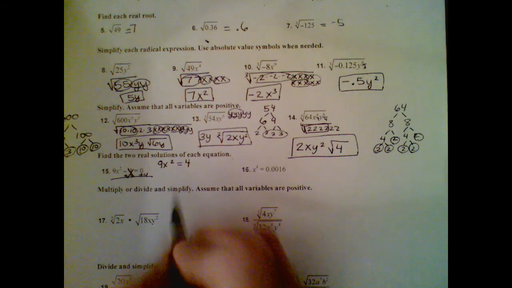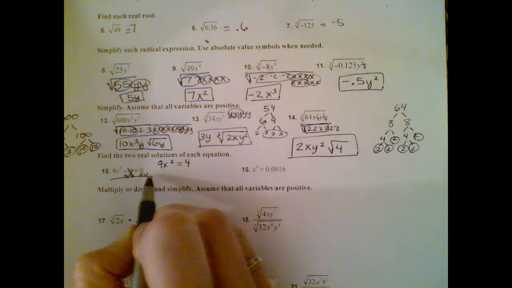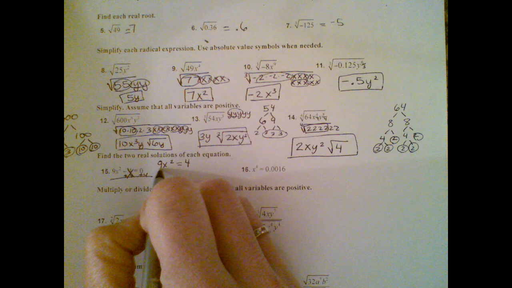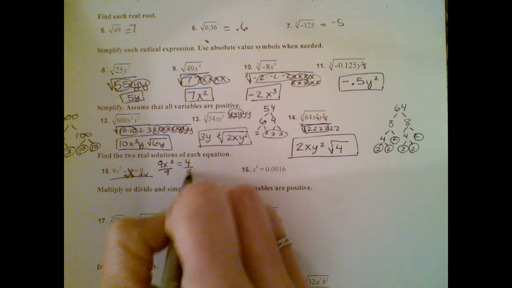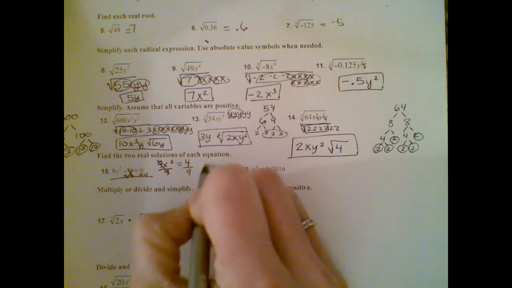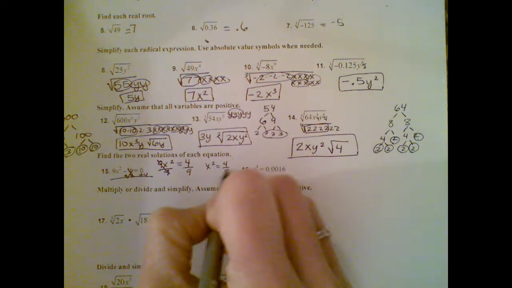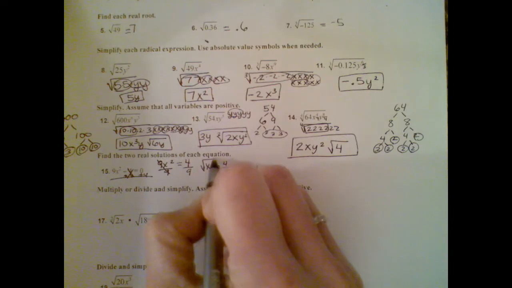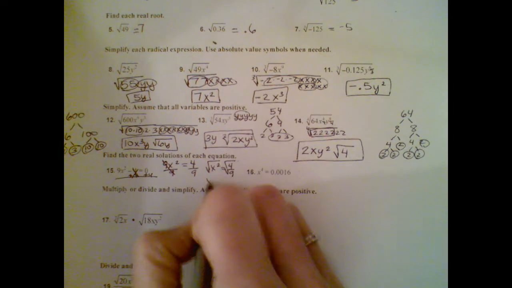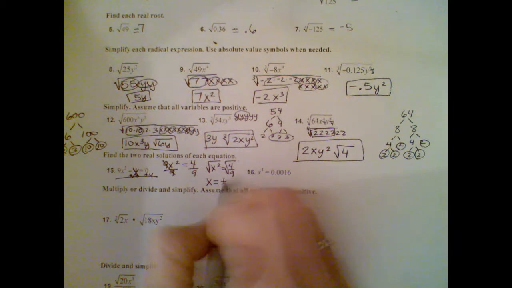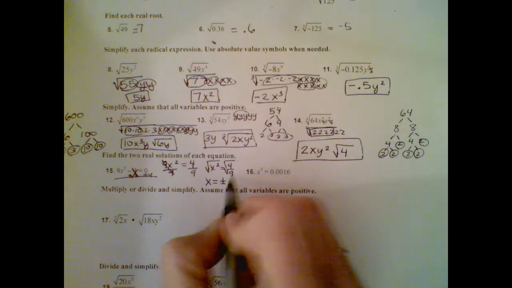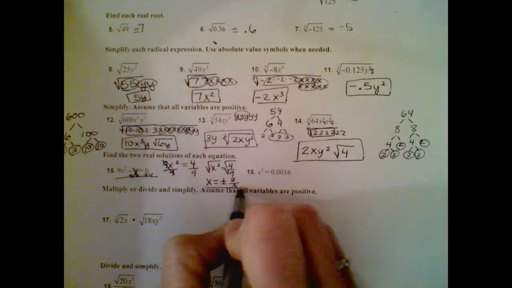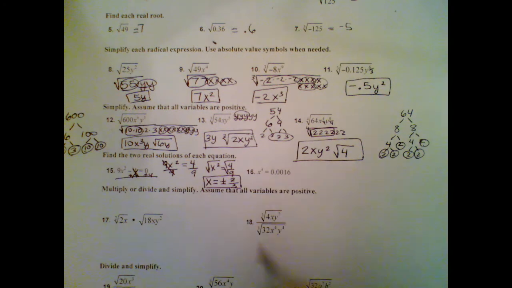Okay. Alrighty, so we add the 4 over, so our 4's cancel out, so we have 9x squared equals 4. Then we're going to divide by 9 on both sides. So we have x squared equals 4 9ths. And then we want to undo the 2nd power, so we need to take the square root of both sides. So we get x equals plus or minus. The square root of 4 is 2, the square root of 9 is 3.